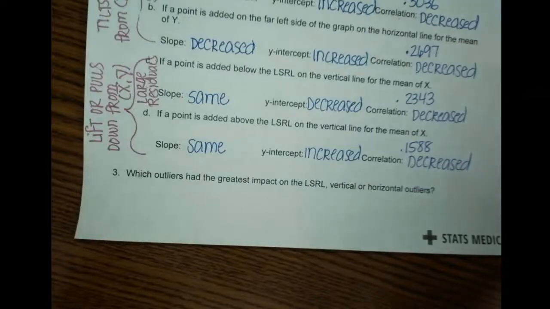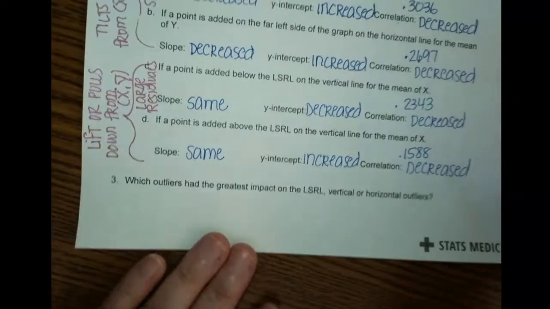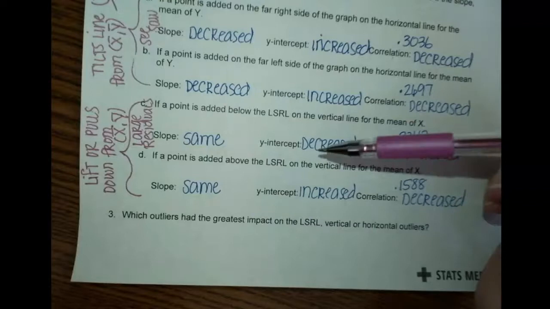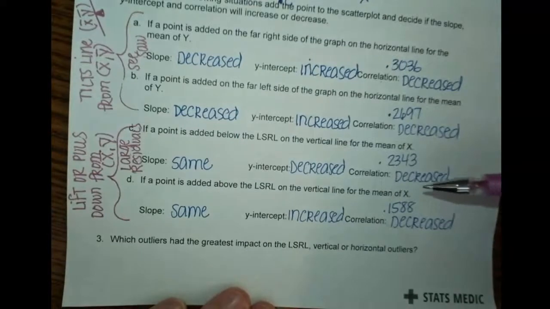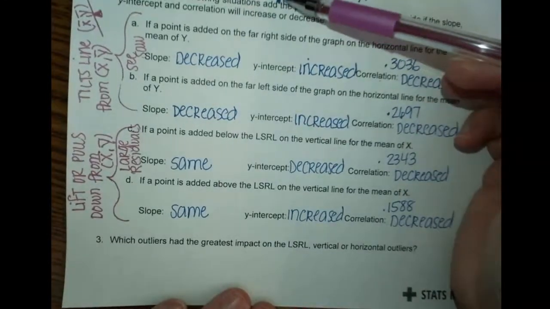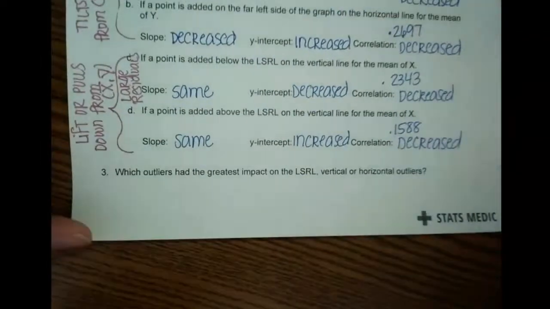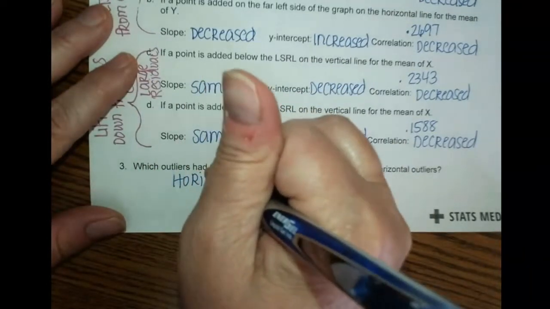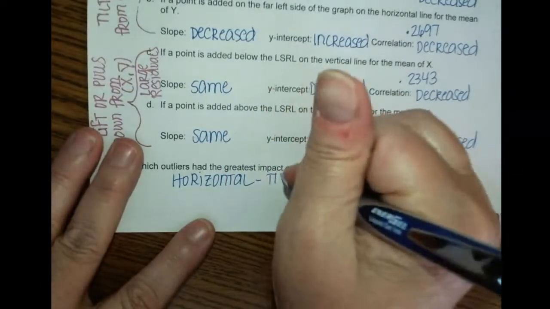Now, question 3: which outliers had the greatest impact on the least square regression line? Vertical, which is your up and down, or horizontal? Actually, your vertical didn't change your slope, and the only reason the Y-intercept changed is because the whole line went up and down, and your correlation decreased because you placed points outside of the pattern. So really, your horizontal had more of an impact because it changed all 3 items, not just 2 of them. Horizontal outliers have more leverage.